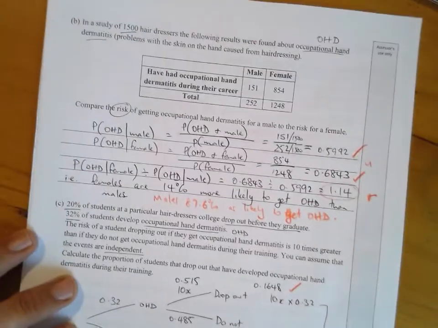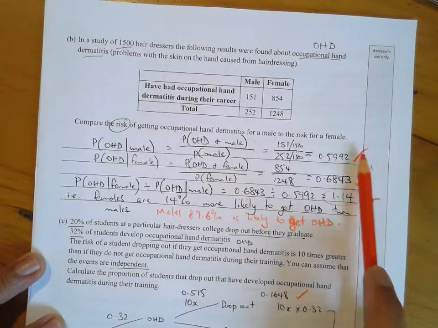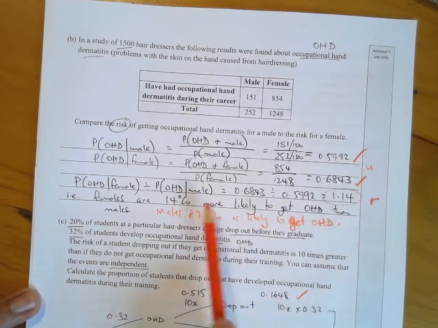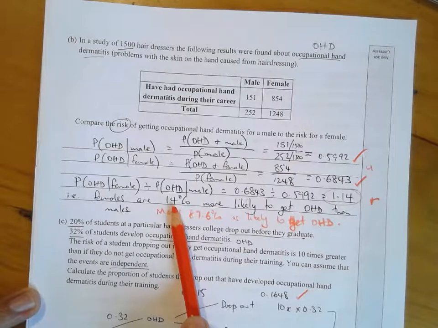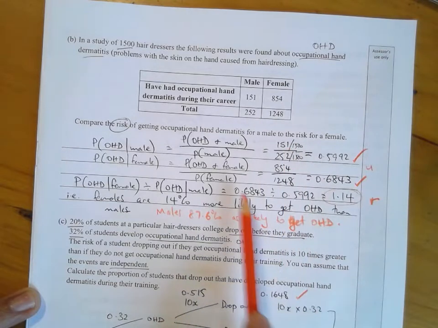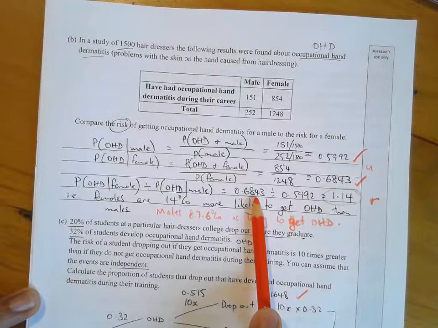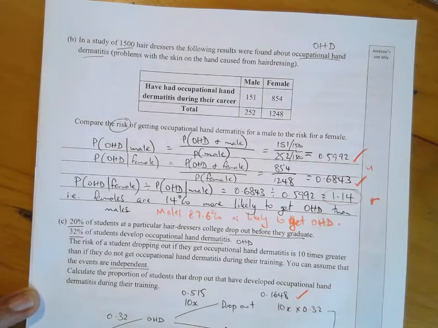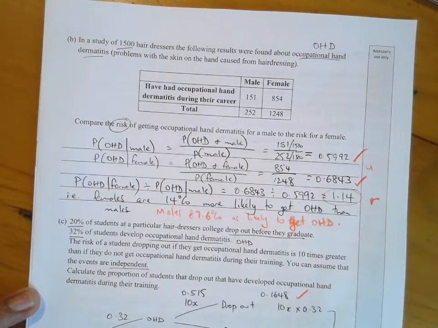Going over here to part 2, okay, the 1500 hairdressers, getting these two probabilities here together, so both of those would give us a U this time, and then getting the relative rate of 14% more for females, or alternatively, if you compared males to females in the other way, you'd be looking at 0.5992 divided by 0.6843. So males are 88% or 87.6% as likely to get the occupational hand dermatitis. But either of those statements, correctly calculated, supporting with your working, would give you an R there.